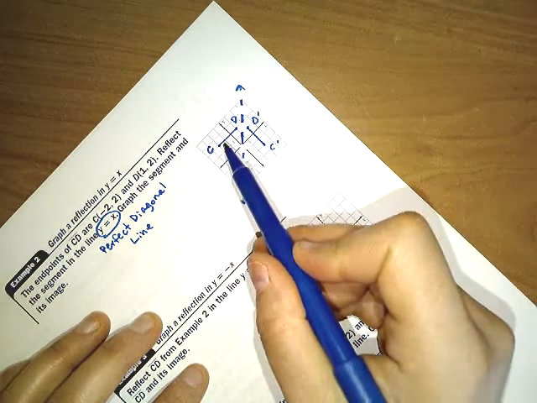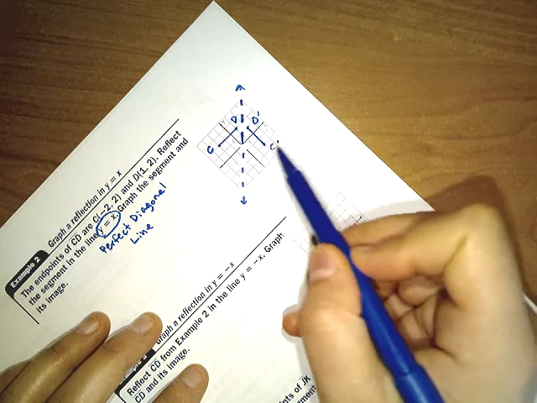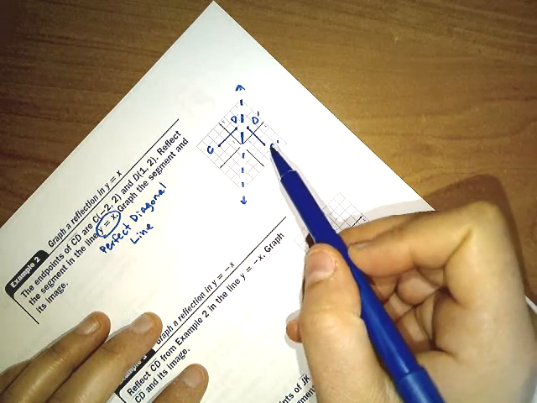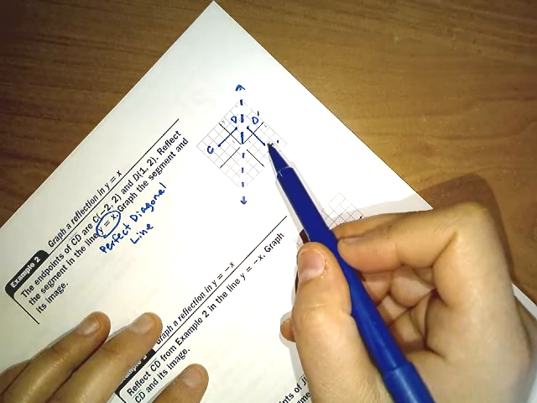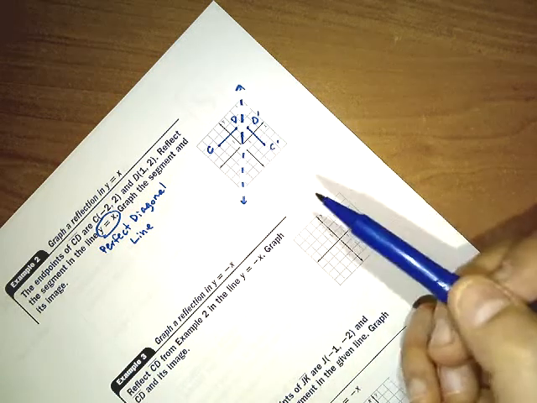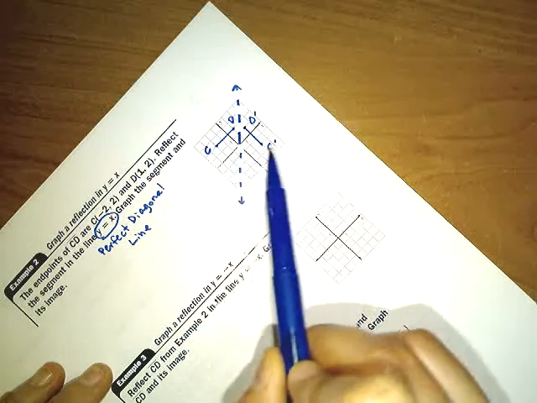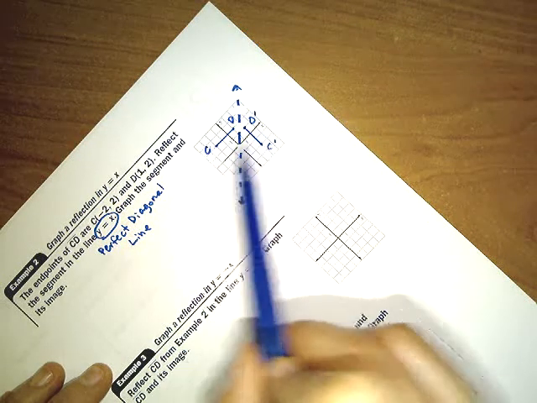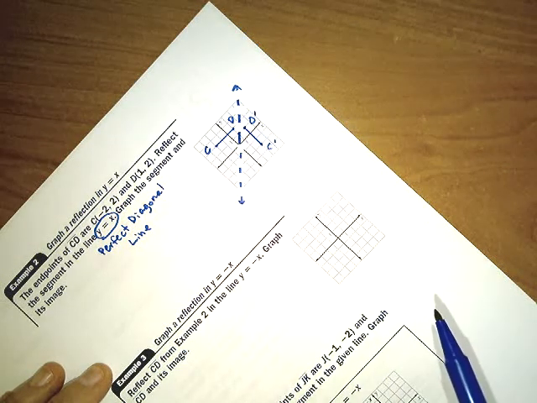So there's my pre-image, there's my image, and this is what they wanted us to draw here. Graph the segment and its image. You can see the butterfly effect going on here. It's got this great symmetry on both sides of the line of reflection.